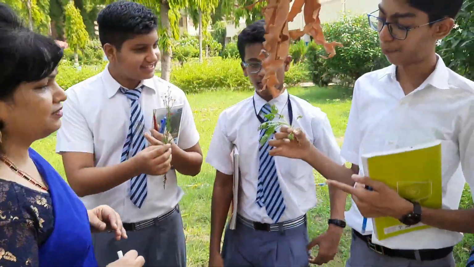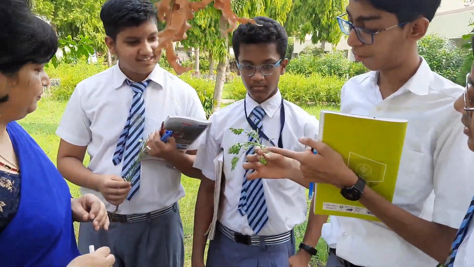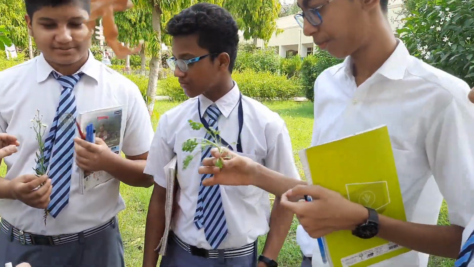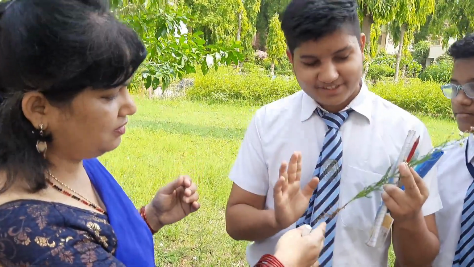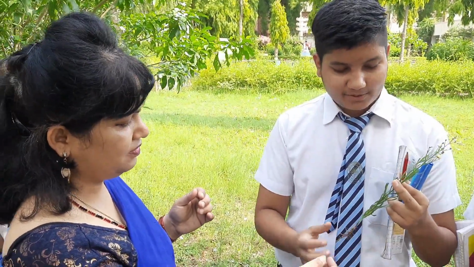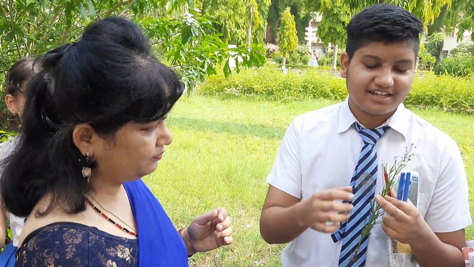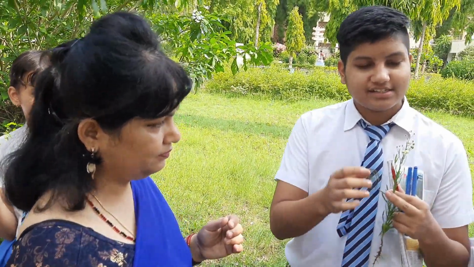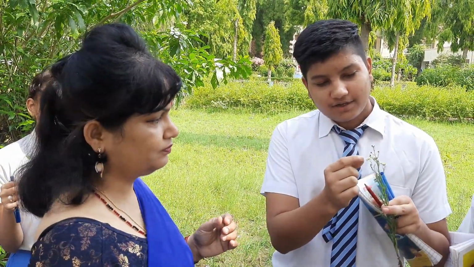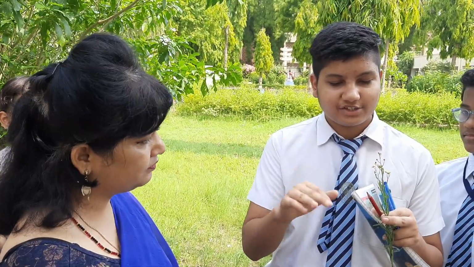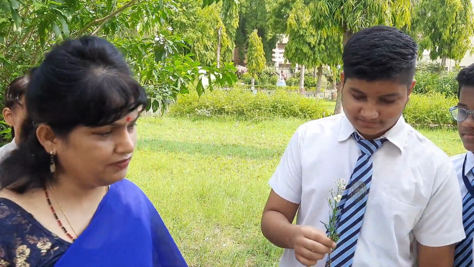Ma'am, this plant has taproots and a fibrous stem. And there are two plants. First of all, the plant has a stem, and then this has taproots and leaves, obviously for photosynthesis, and for seed dispersal it has these fur-like structures that fly with the wind and distribute its seeds. Okay, very good, very good.